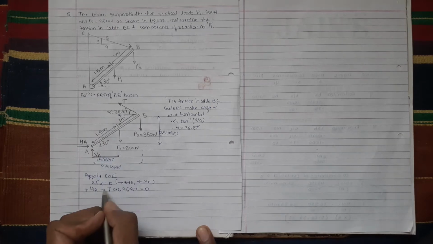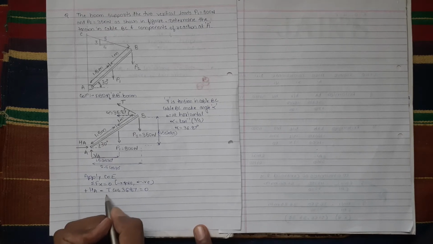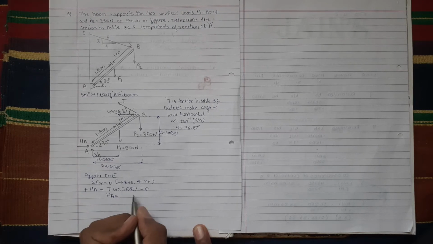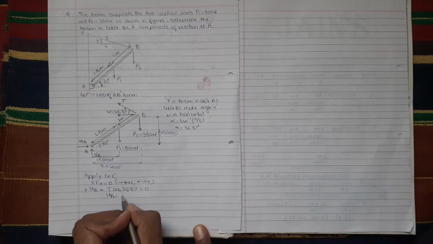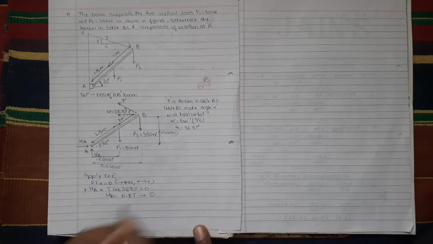It is going towards left, so minus. On simplification, HA will be equal to 0.8T. This is equation 1.